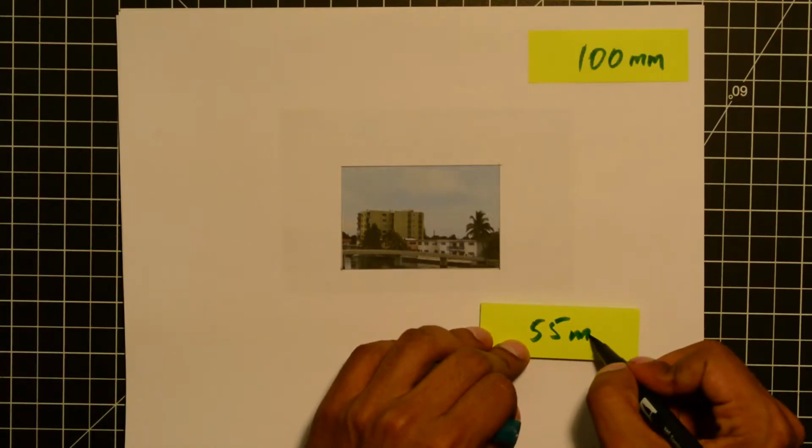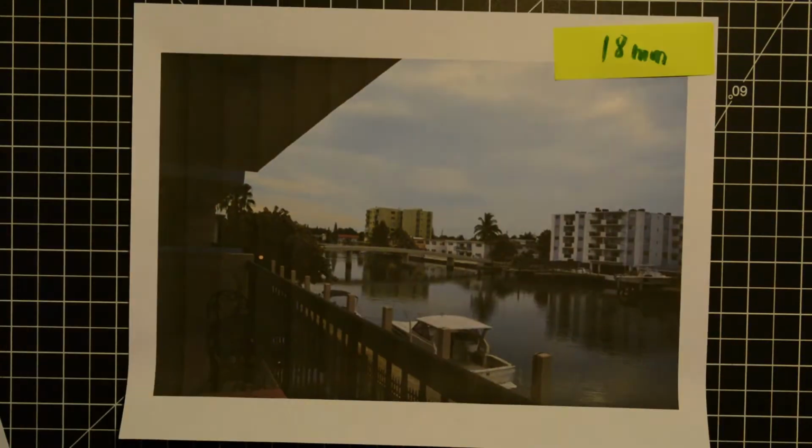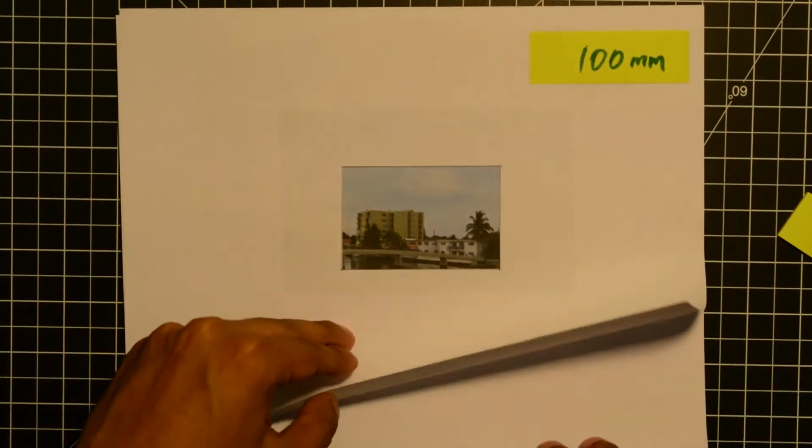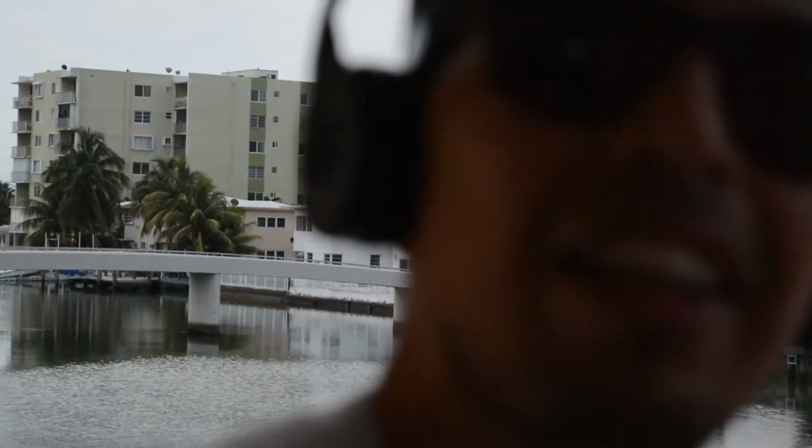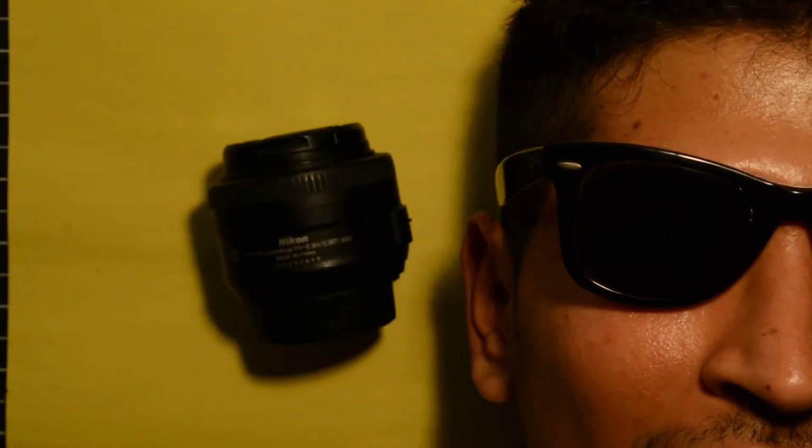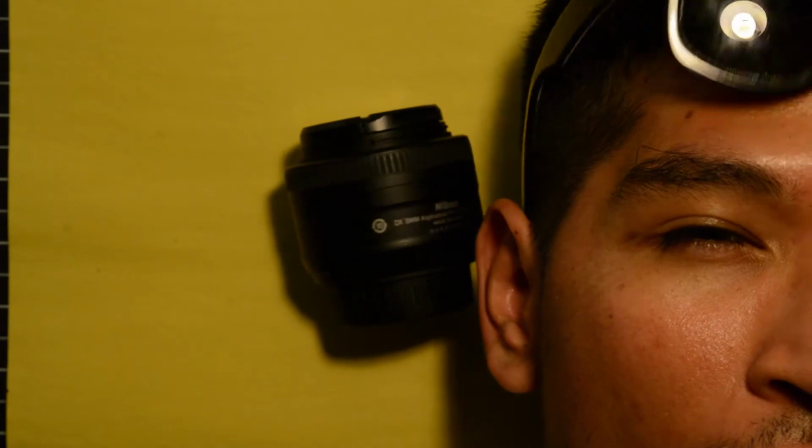Focal lengths are measured in millimeters. The lower the millimeter, the wider the shot is. The bigger the number, the tighter the zoom is. Usually the eye is something closer to a 35 millimeter. So if you put a 35 millimeter in your camera, it's gonna look like you're looking at it from your point of view. Something closer that a lot of people like is the 55 millimeter.